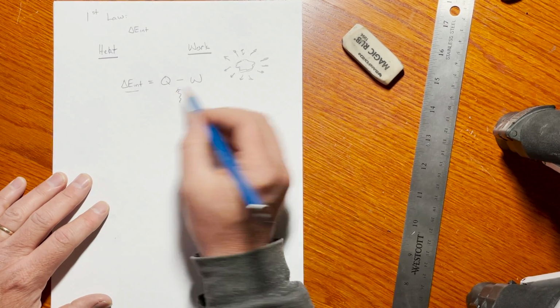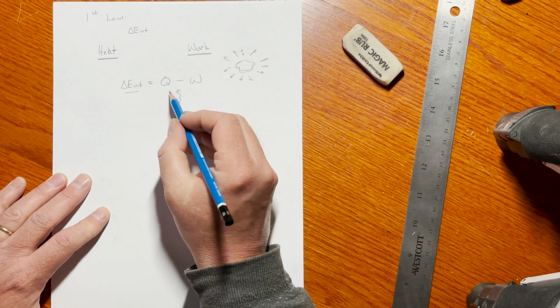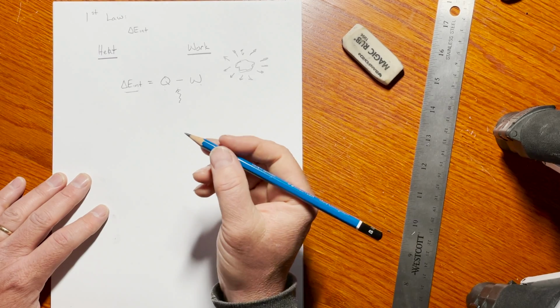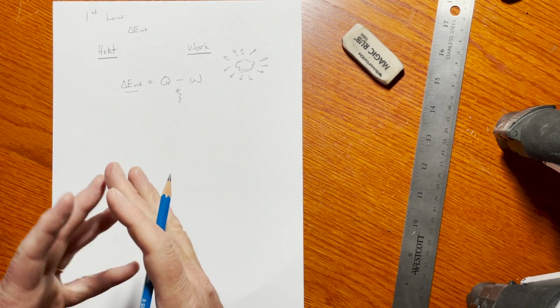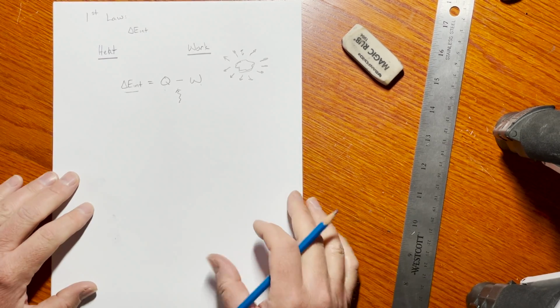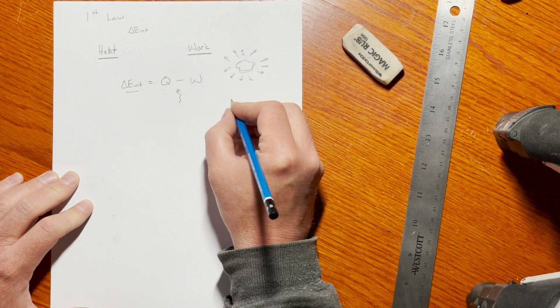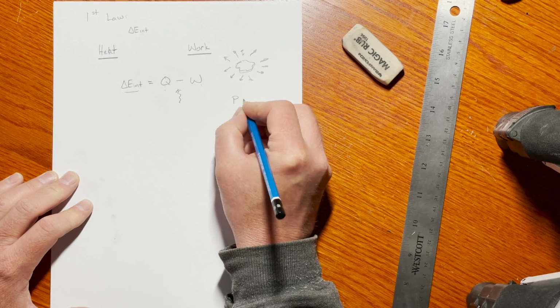Okay, so every time you perform a process on a gas, you're doing one of these two things. You can think of work as a mechanical compression or expansion. You can think of heat as either cooling or heating from various processes. And we can describe these things by their impact on pressure and volume.